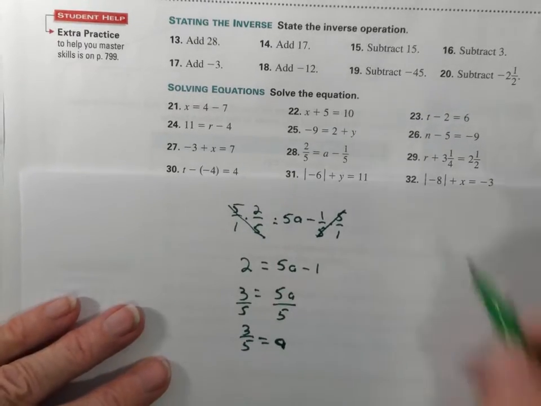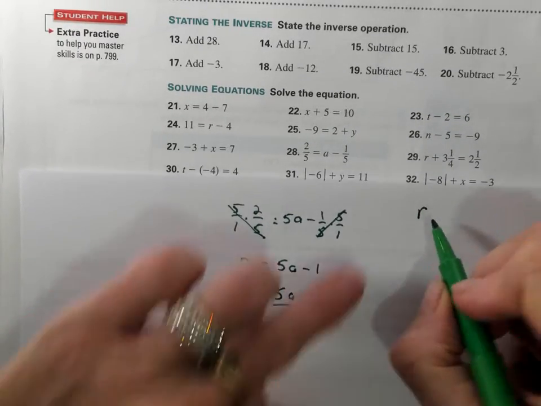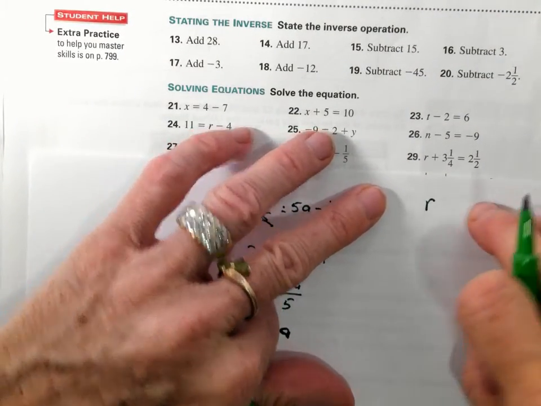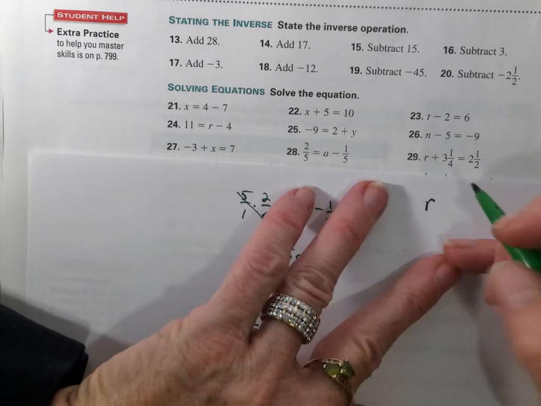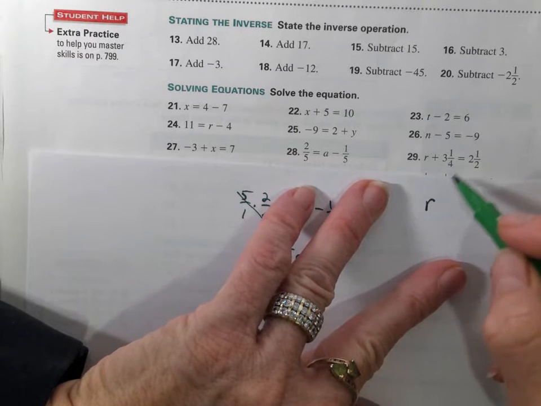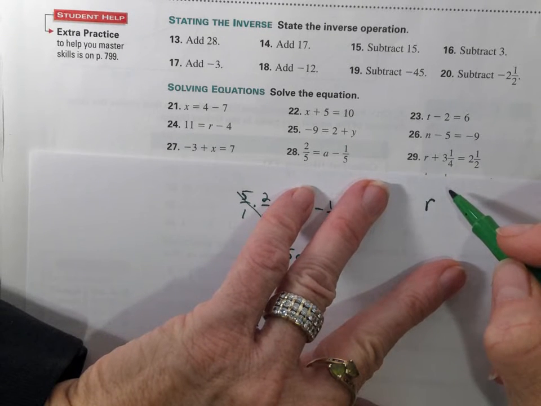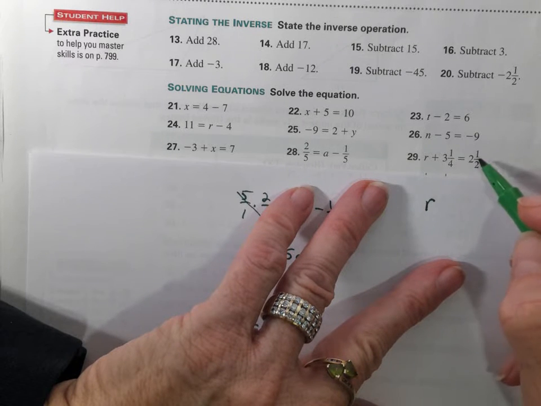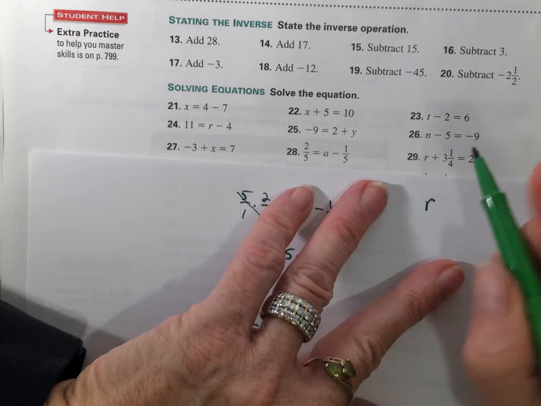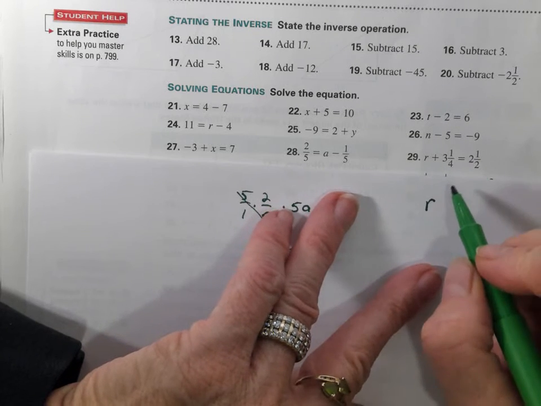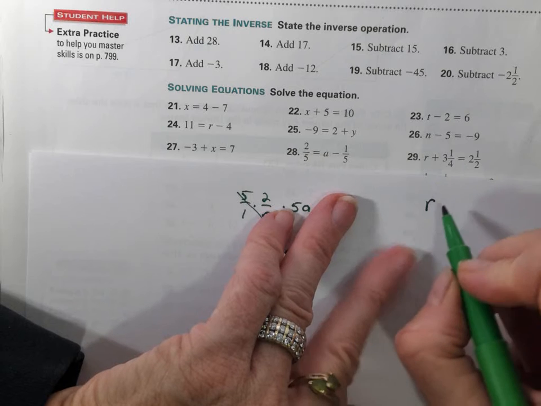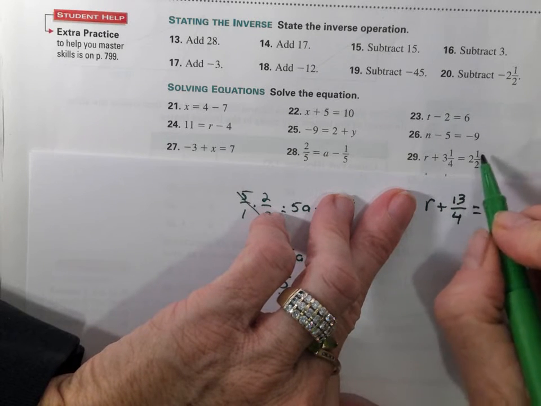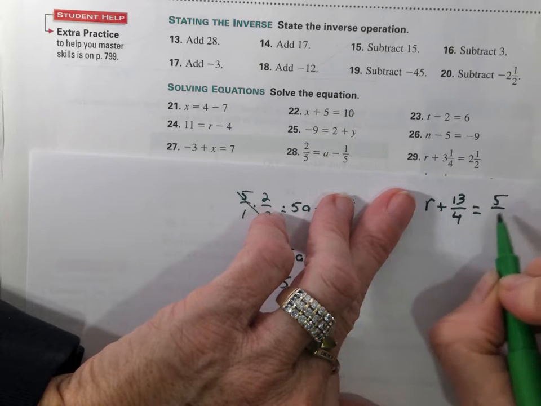Now, for this one where it says r plus 3 1/4, we can do a couple of things here, all right? We can say, let's make this an improper fraction, okay? Or we can say, let's make this 2 2/4. But what I want to do is make it an improper fraction. 4 times 3 is 12 plus 1 is 13. So I'm going to do 13/4 equals 2 times 2 is 4 plus 1 is 5, 5/4.